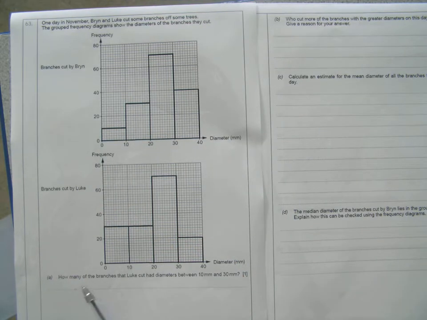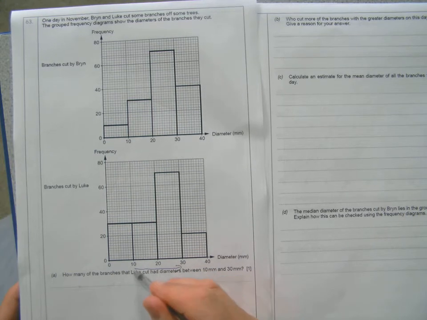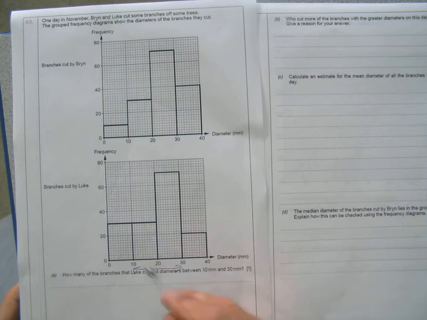So now it says here, part A, how many of the branches that Luke cut had diameters between 10 and 30? So if we look at Luke's group frequency diagram here, between 10 and 30, it would basically be everything here, wouldn't it? Those two bars there. You just need to work out the total frequency in each bar, so between 10 and 30.